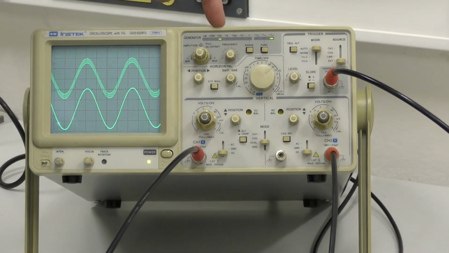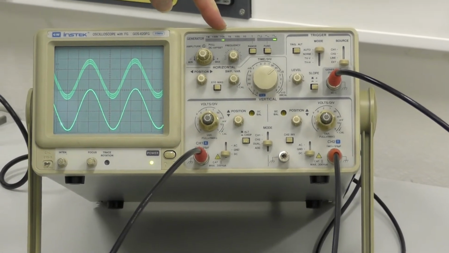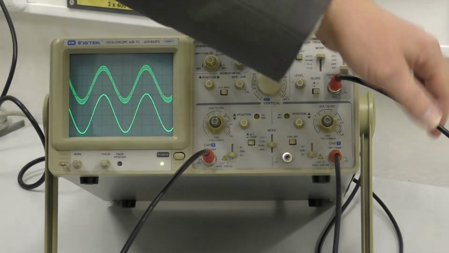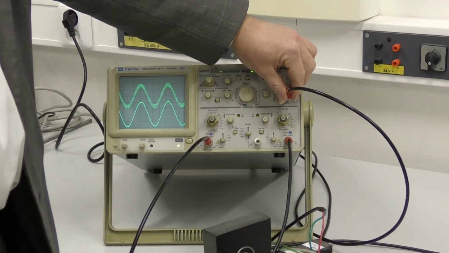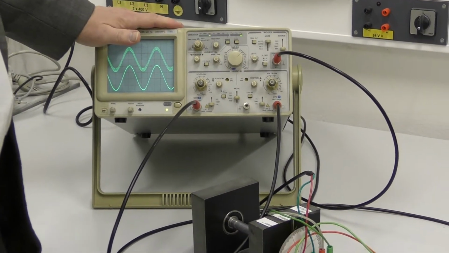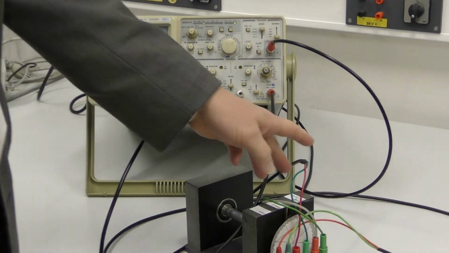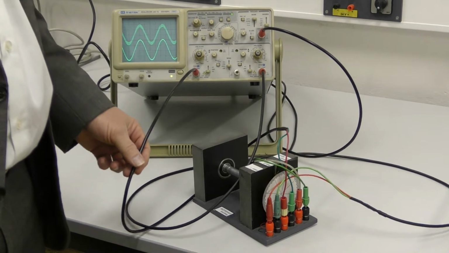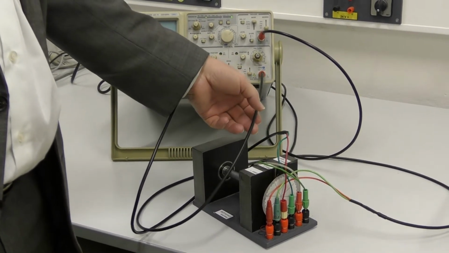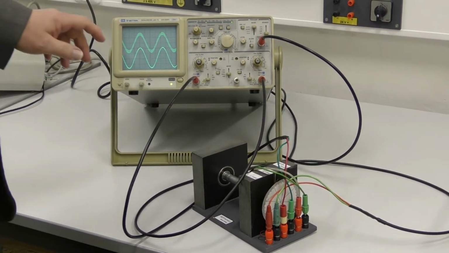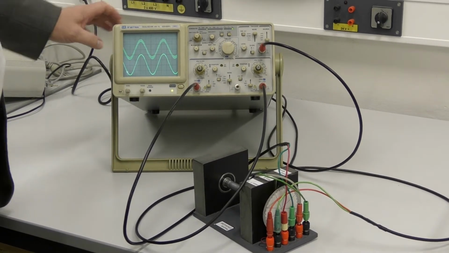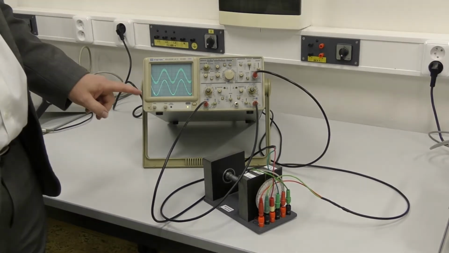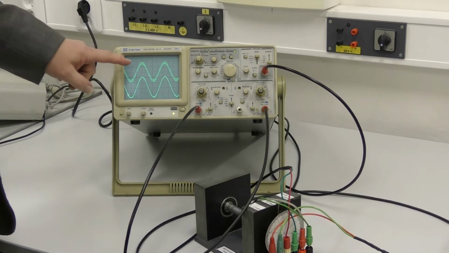Now it's switched exactly to 10 kHz. This is used as a synchronization, so we have a stable picture. And this is the source, and we have 2 windings on the first and second channel of the oscilloscope. So you can see there is the X winding and the Y winding.